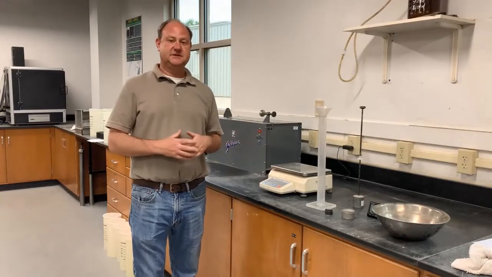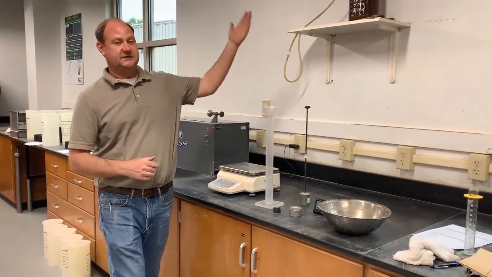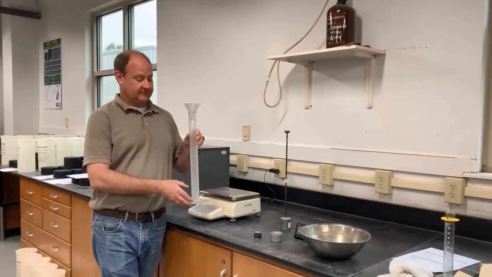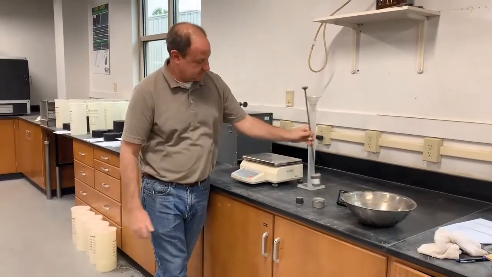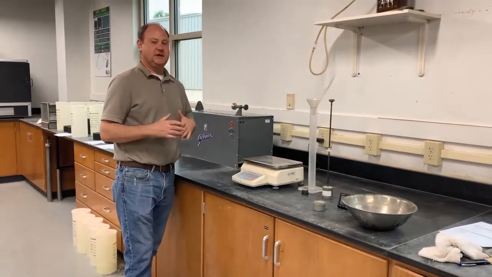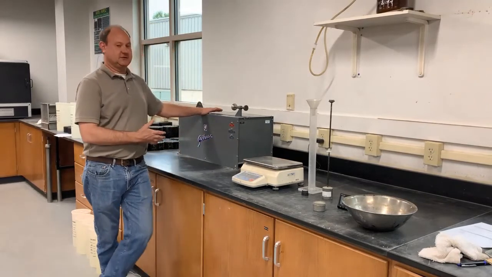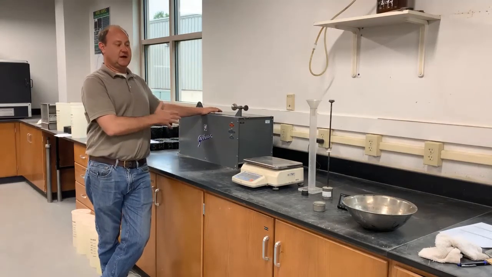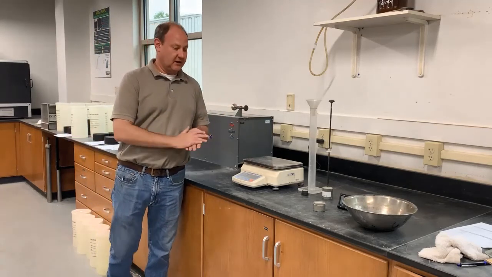For AASHTO T176, which determines the sand equivalent value of our fines, the equipment needed is our sand equivalent solution, which is calcium chloride. We'll need our graduated cylinder for our sand equivalent tests, our calibrated weighted foot, a scale, a stopper for our graduated cylinder, and a mechanism to shake our sample. What you see here is a mechanical shaker that is made specifically for a sand equivalent test. If you do not happen to have a mechanical shaker, you can actually shake it by hand, and I will show you how to do that in this process.